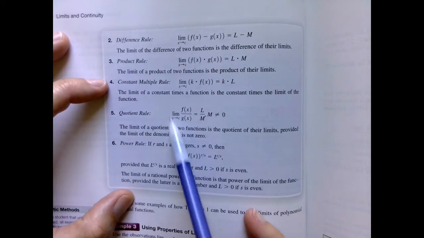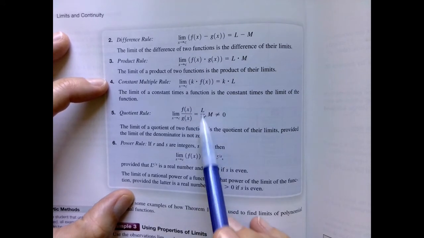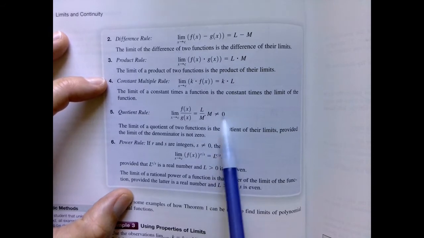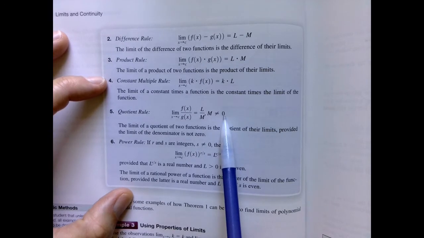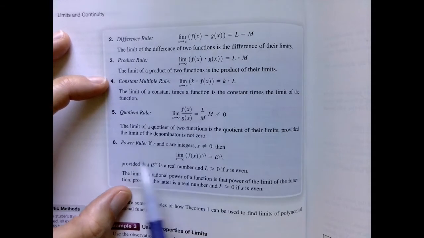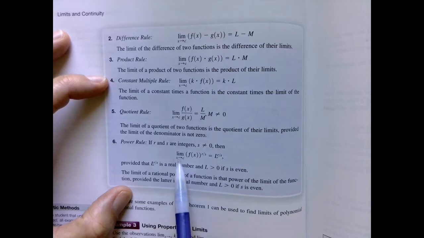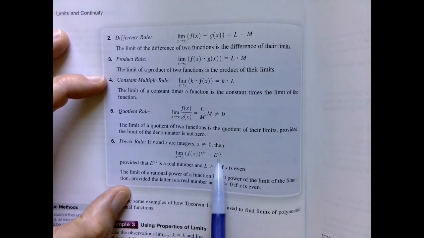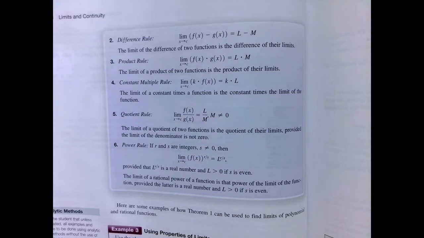Quotient rule. If I'm finding the limit of two functions that are being divided, I can divide their limits individually. However, huge requirement. The limit of the denominator function cannot be 0. Why? Well, can't divide by 0, right? So, power rule. This one's a little bit interesting. I don't see this too often, but essentially if you want the limit of some function being raised to a power, you can find the limit of the function itself and just raise that value to a power. Okay?